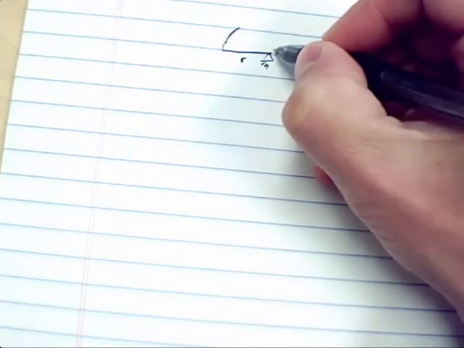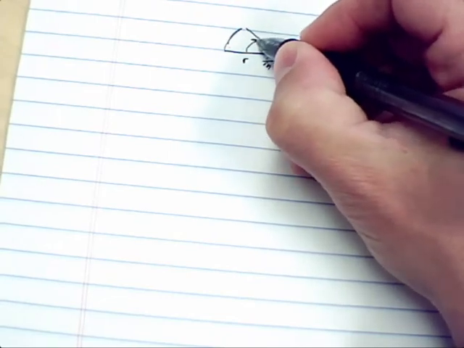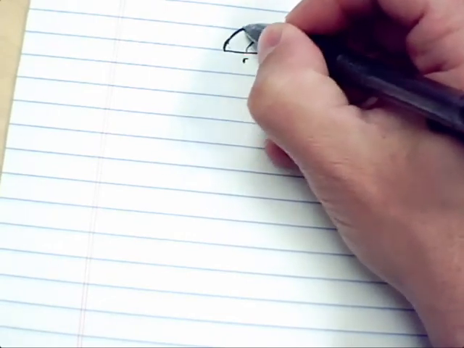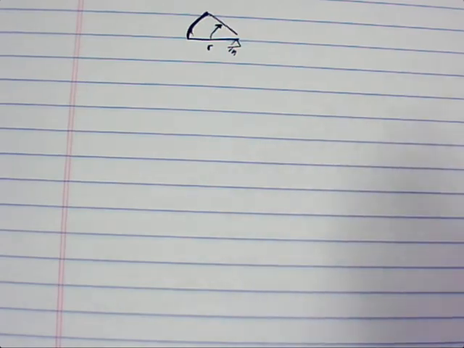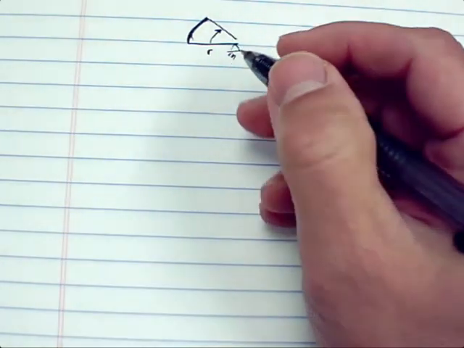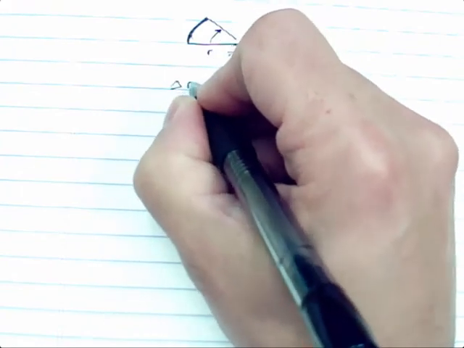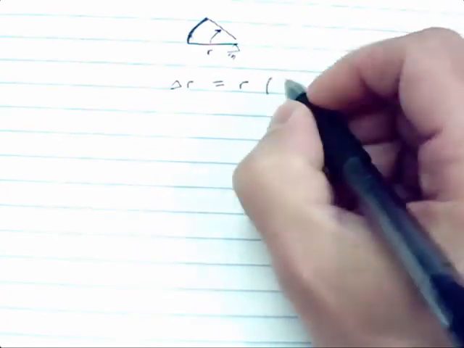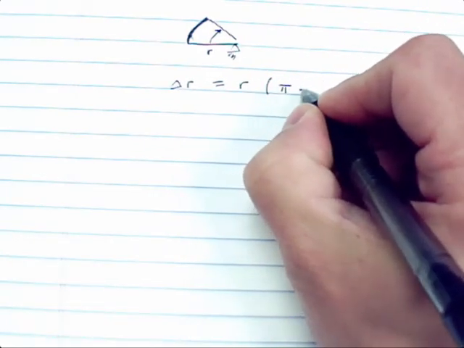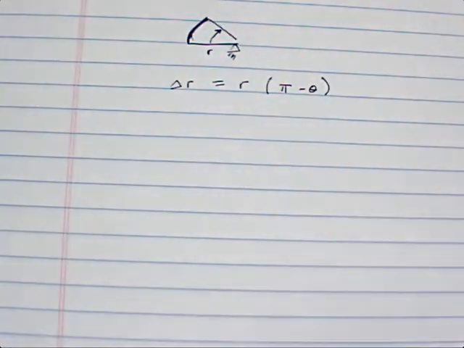So if we think of arc length, if we think of something with a radius given by R, and it's going to rotate like that, this distance here is arc length. That distance is arc length, and it typically is measured by that delta R for arc length is going to be measured by a radius times an angular deflection, and we're going to put pi minus theta as my angular deflection.